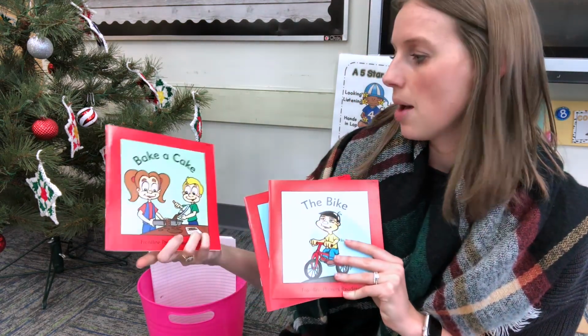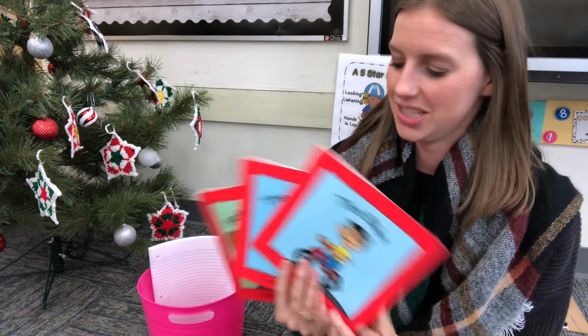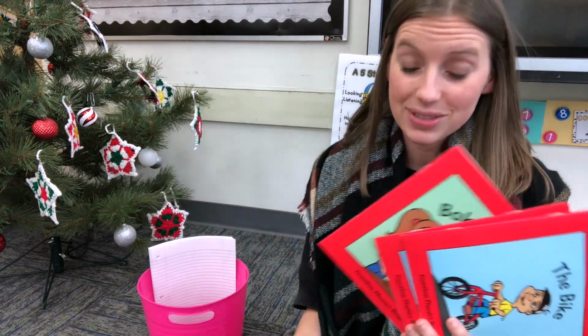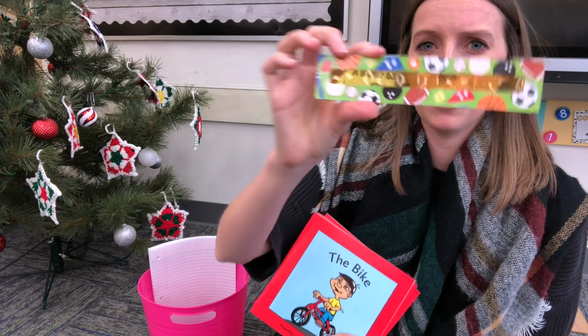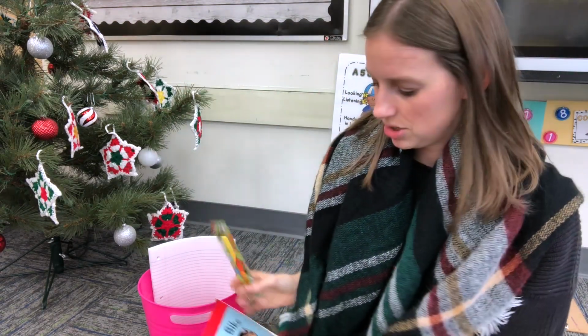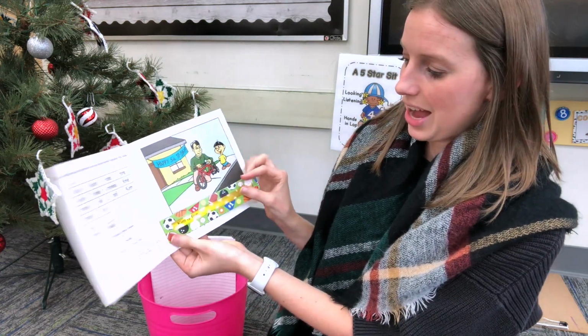So I put in some decodable texts: the bike, bake a cake, and the sad mule. These are just some that I found at a garage sale quite a while ago from Frontline Educational Products. So I got these from a teacher garage sale, and I put in the little reading focusers, they're not magnifiers. And what I'm having them do is go into the text. They use the focuser to put it on the line to read it.